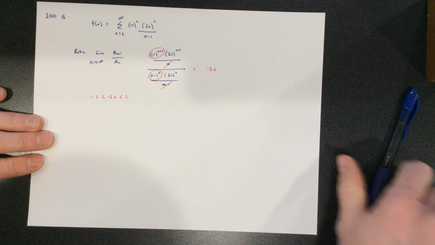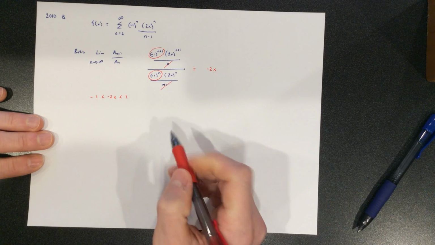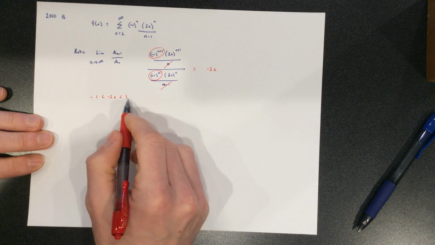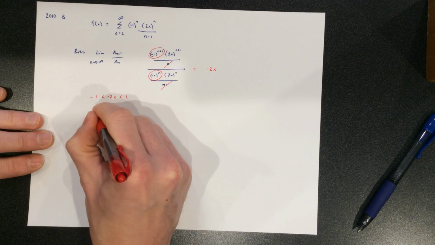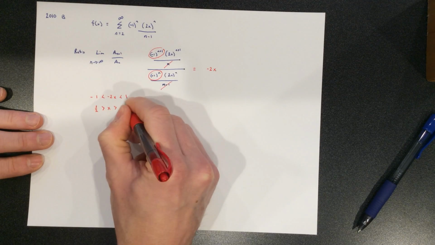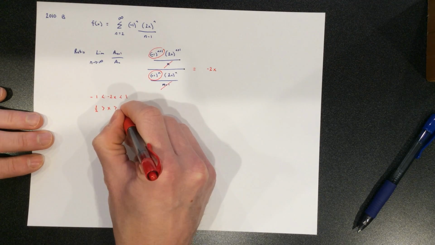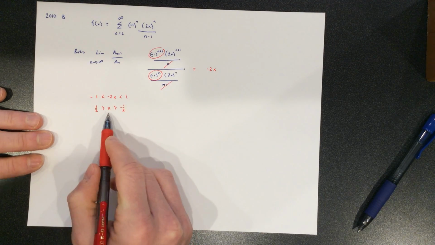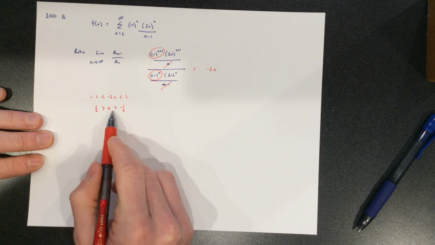Right? So let's say you set negative 2x in between negative 1 and 1. Well, go ahead and divide everything by negative 2. You're going to make that positive a half. You're going to have to flip the inequality sign, and then 1 divided by negative 2 is negative 1 half. And then you get this result. X is less than a half and greater than negative 1 half.